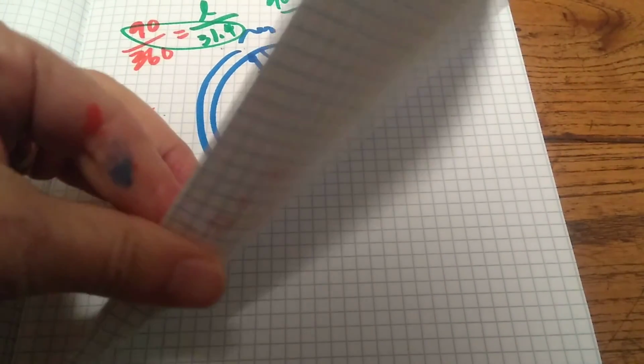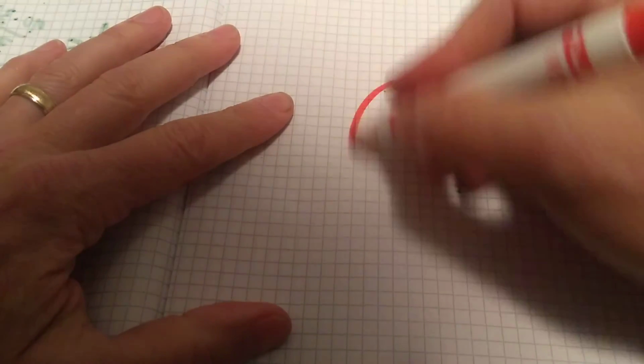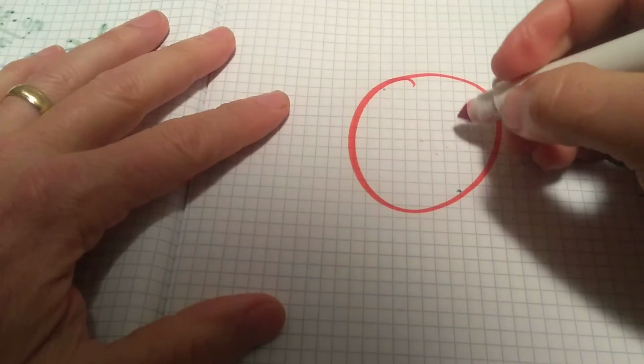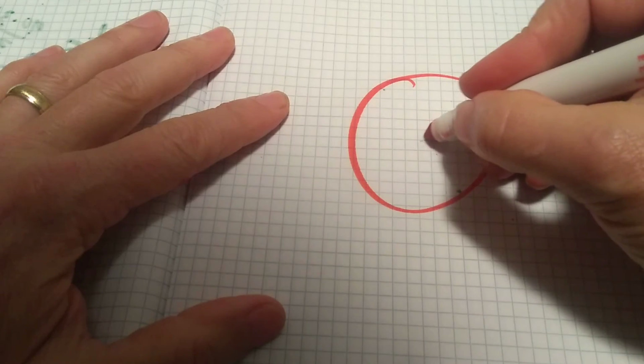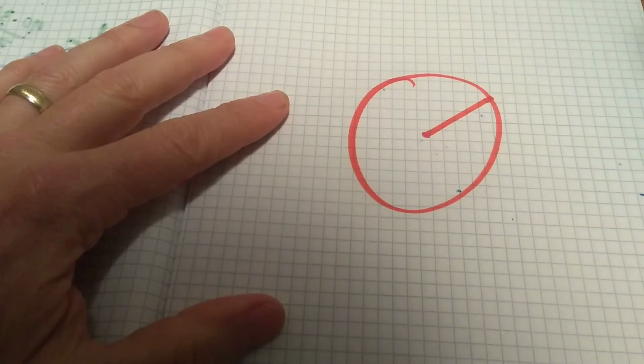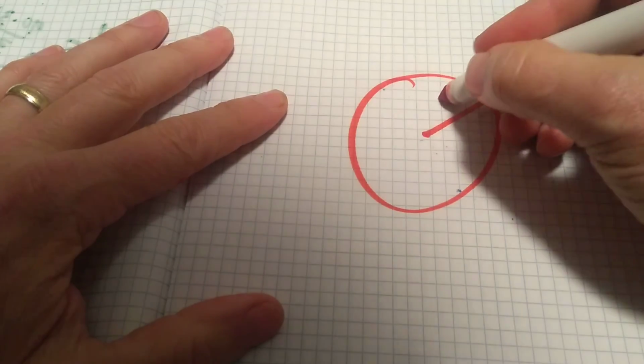All right, so let's pretend, once again, I've got a circle, and maybe this radius is 6.